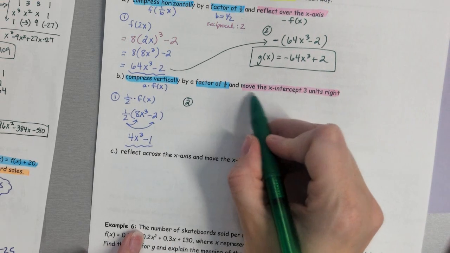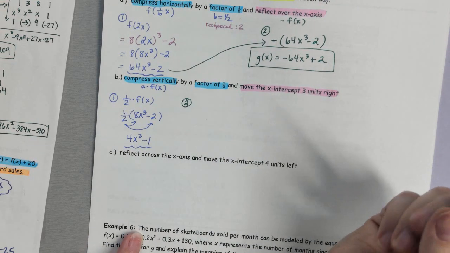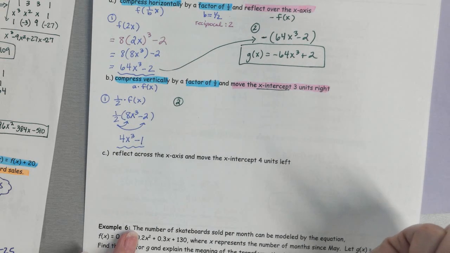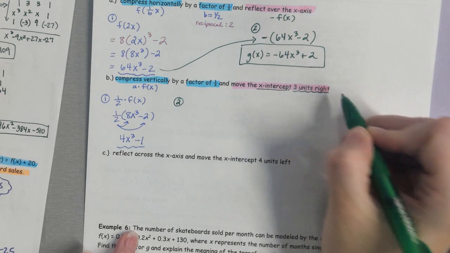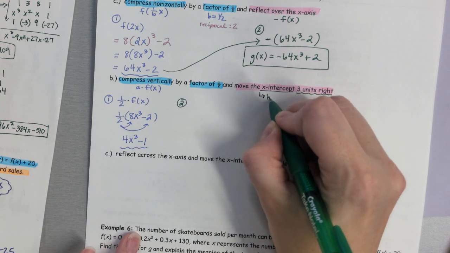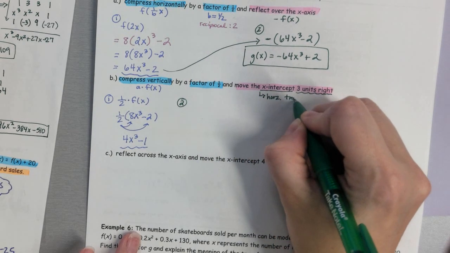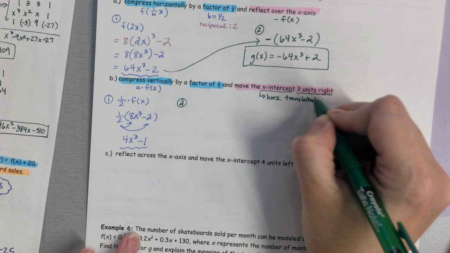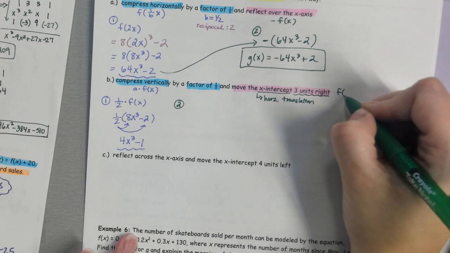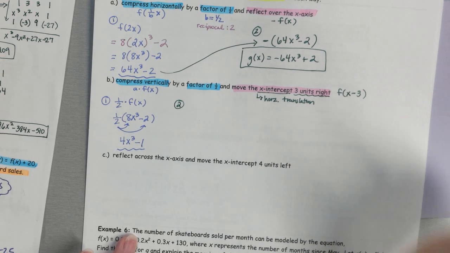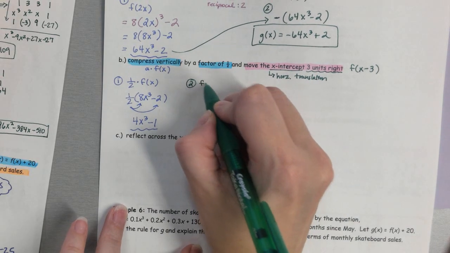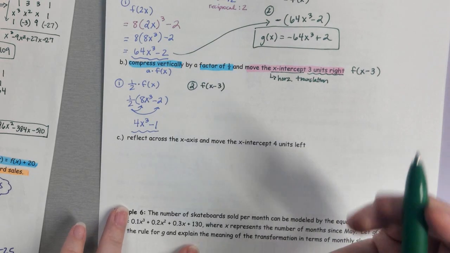All right, now your step 2 is to move the x-intercept 3 units right. If you're moving the x-intercept, what type of transformation is that? Yeah, good. It's a horizontal transformation, or translation. Well, both. Okay, so it's a horizontal translation, 3 units to the right, which means the rule is f of x minus 3. Okay, so that's what we're going to use in our step 2.